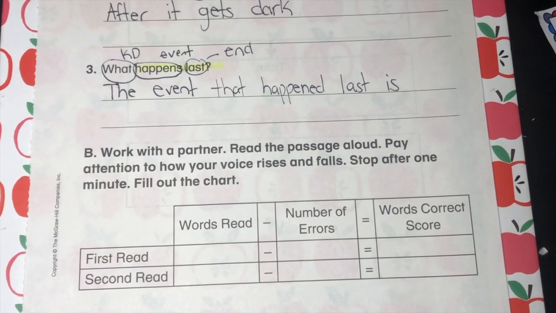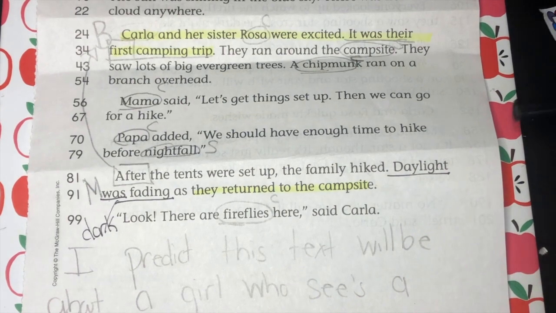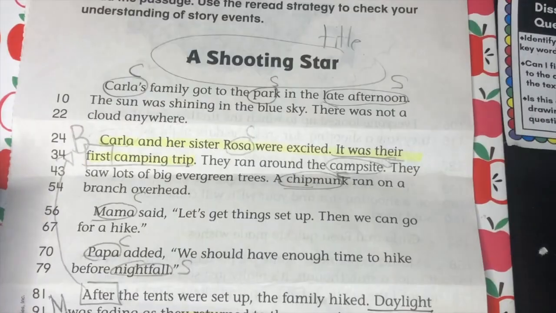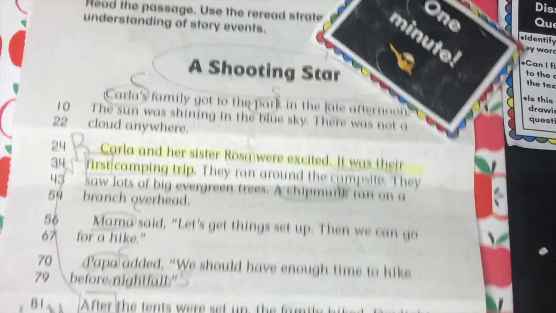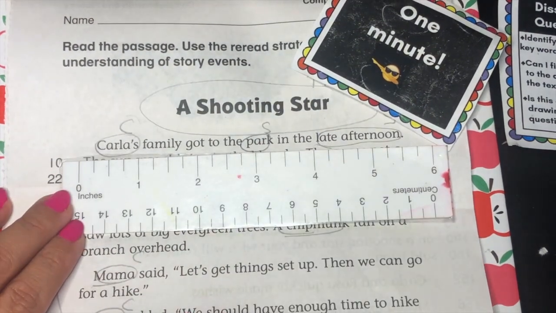All right. B. Work with a partner. You don't have to do that, but if you can, that'd be awesome. Read the passage out loud. Pay attention to how your voice rises and falls. Stop after 1 minute. Fill out the chart. So remember, this is where you have to read for 1 minute and see how far you could beat the timer with your marker. Ready, set, you have 1 minute.